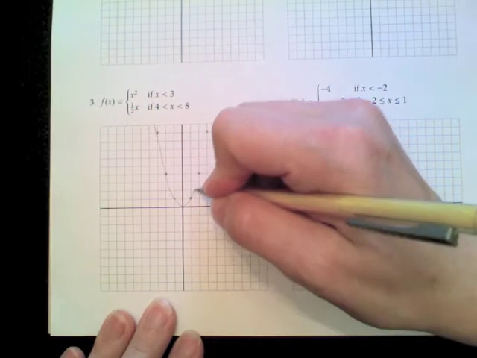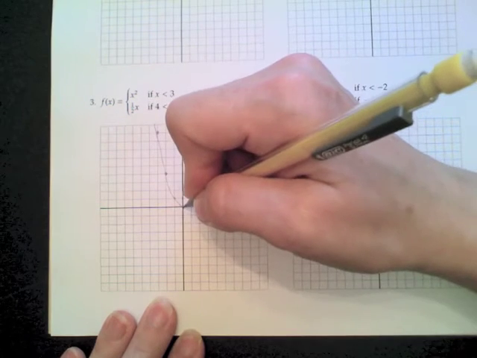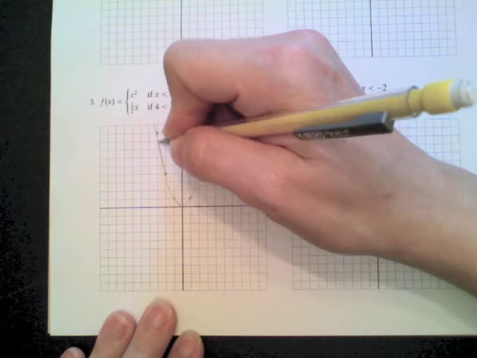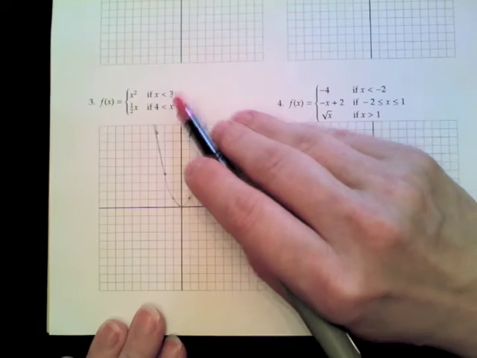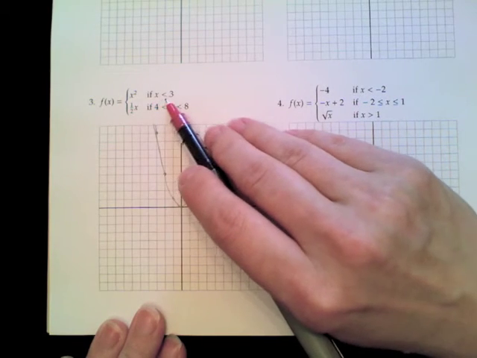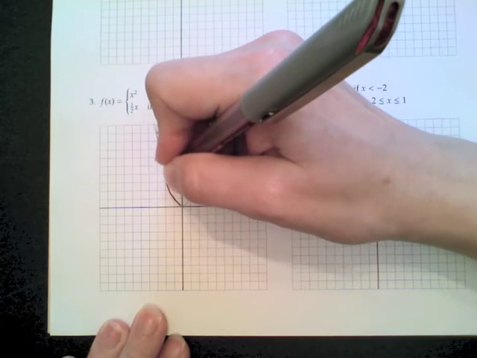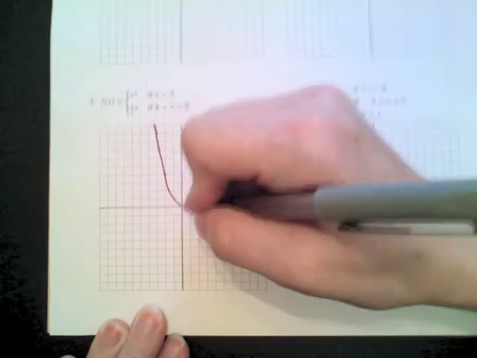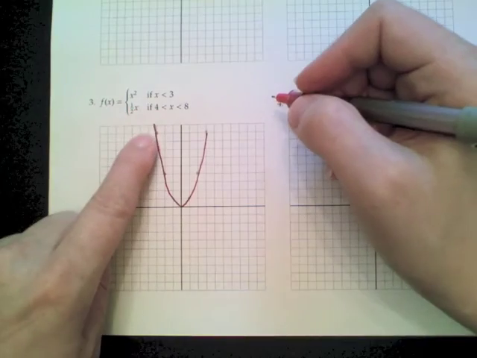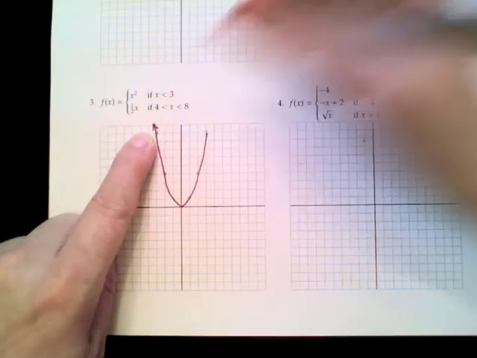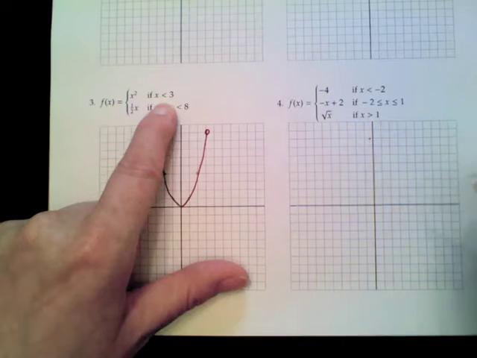When I give you a graph to draw a parabola, a vague U shape is not sufficient. You want to make sure you've got a true parabola shape. So that's a pretty good parabola. Now notice that I want everything where x is less than 3. So that's this whole left side and all the way up to 3. On this side it does keep going, so I put an arrow on that end. And this is a strict inequality, so that's an open circle at 3.